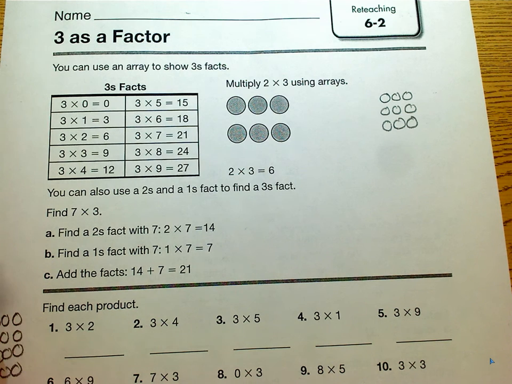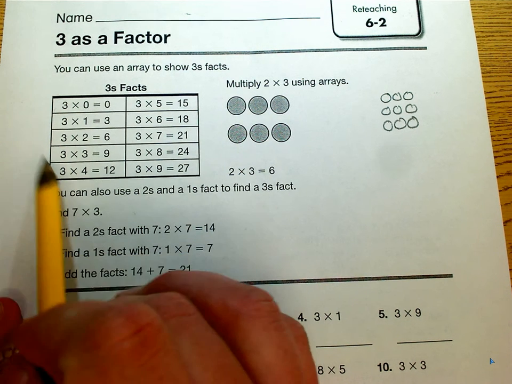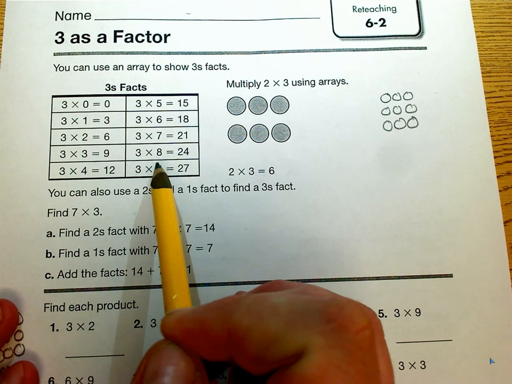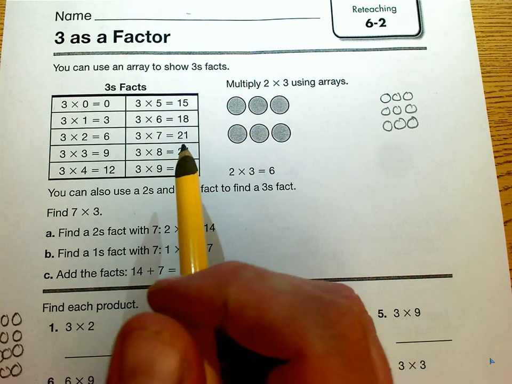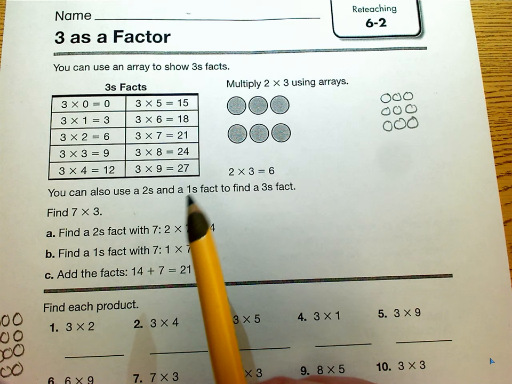Hello folks, Mr. Chase here, and we're going to be moving into 6-2, which is 3 as a factor. We've learned strategies for 1s, 2s, 0s, 5s, 9s, 10s, and we're moving on to 3. Now 3s don't really have their own rule, but we can use other rules to help us learn the 3s, okay? I've given you a fact table right here, so if you want to work on just memorizing those, that's kind of the deal, but there's other ways to do it.